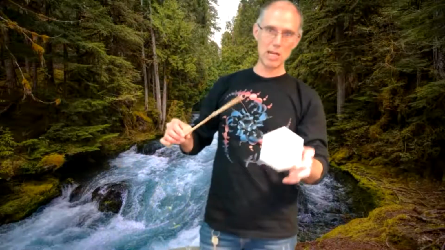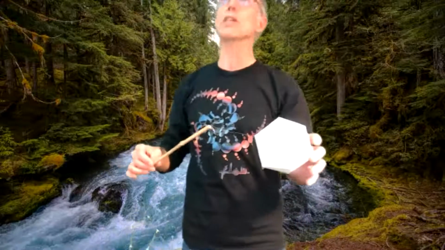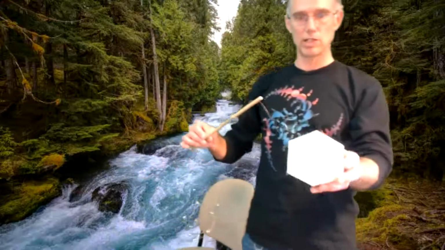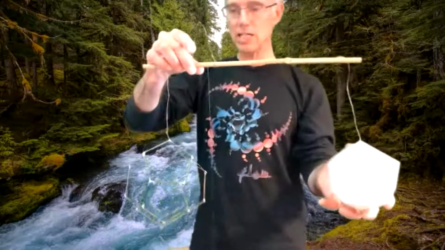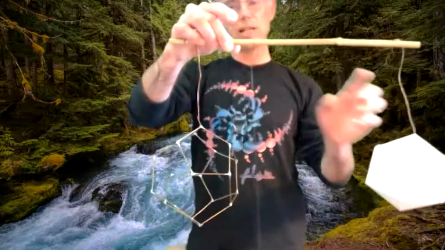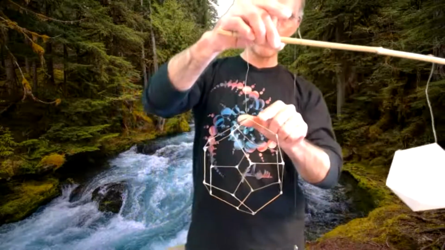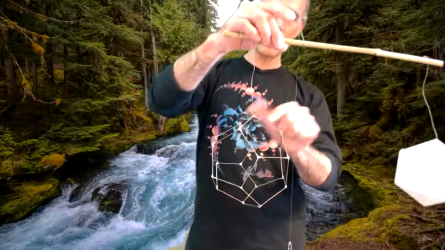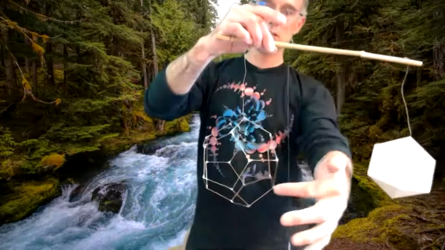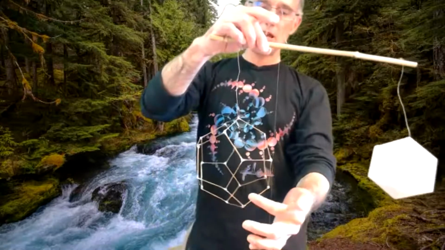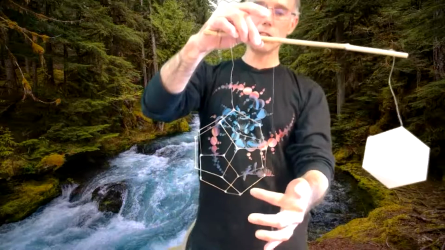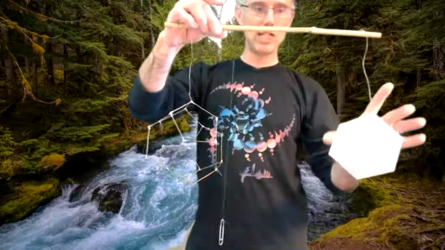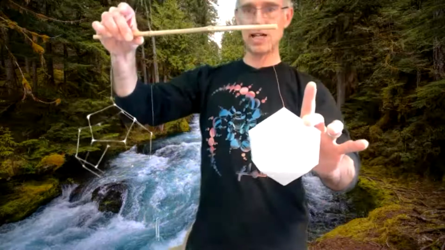Now, sorry about the glare of the lights, but this paper shape here, let me find a good angle there. This is supposed to be a paper version of an icosahedron. And I designed these so that if you were to mark the center of each of these pentagonal faces, and then connect them all, what you would get is this icosahedron.